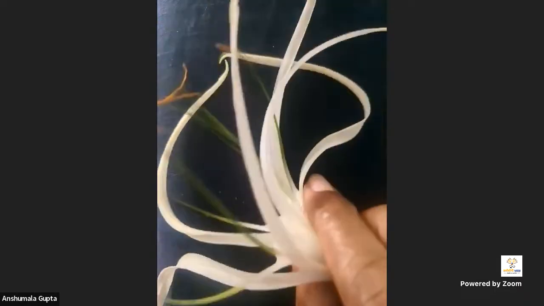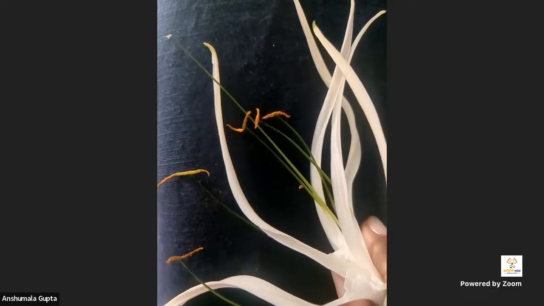So in the market, you might find lilies being sold where the male tip is not there at all. It has been broken by the person selling. So lily is one very beautiful flower. There are plenty of flowers around us which show parts.